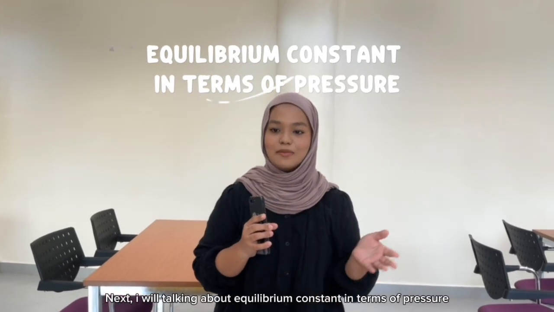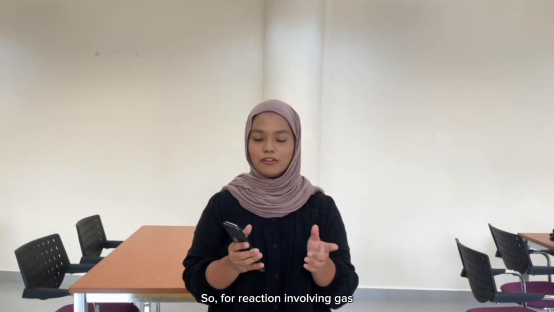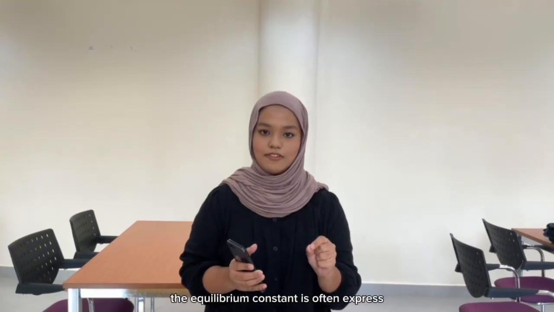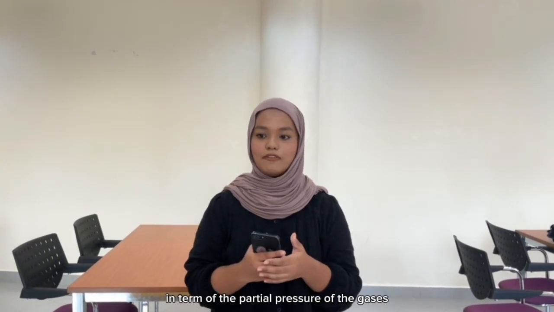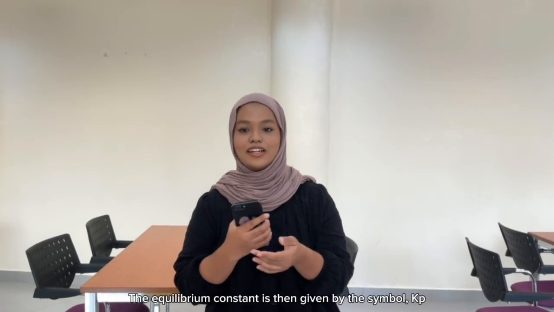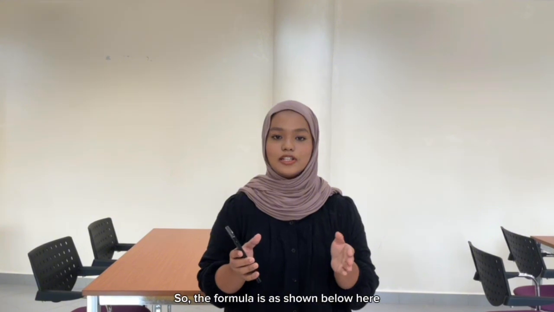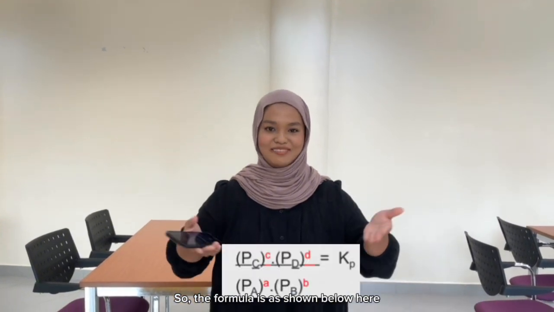Next, I'll be talking about the equilibrium constant in terms of pressure. For reactions involving gas, the equilibrium constant is often expressed in terms of the partial pressure of the gases rather than the concentration. The equilibrium constant is then given by the symbol Kp. So, the formula is as shown below here.